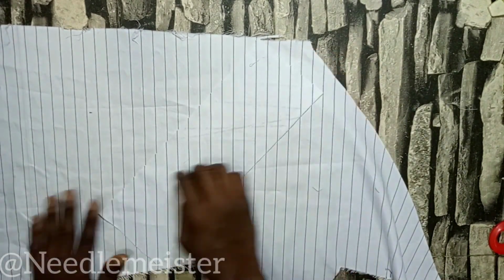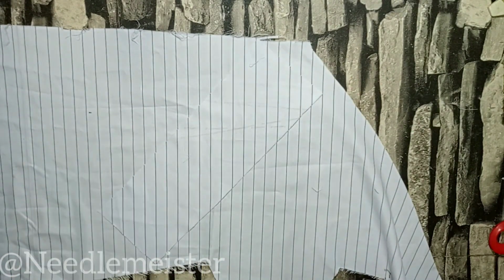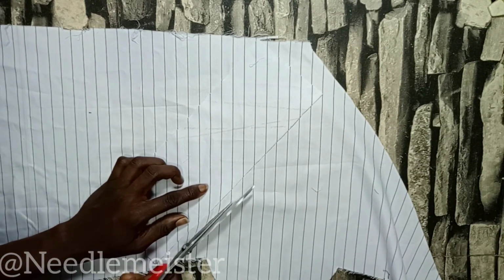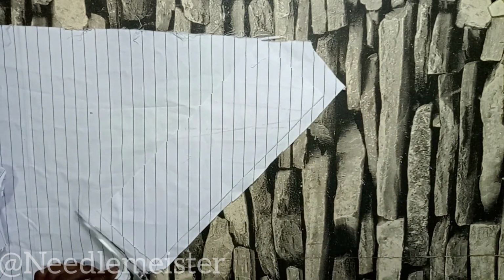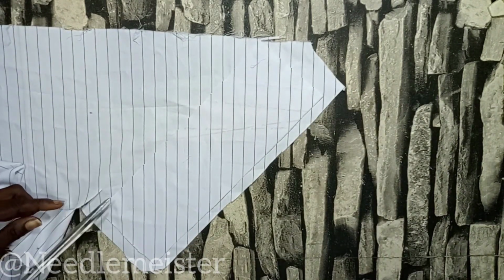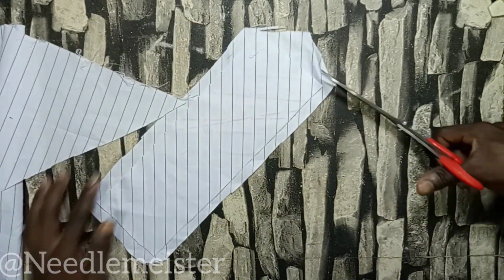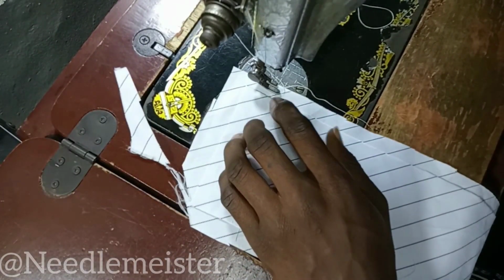Now that we have got the angle or the dimension that agrees with the first diagonal piece that we cut, the first bias, we are going to cut this out, leaving some excess at the side. This excess is very important. I'm going to show you its importance on the table, sorry, on the machine.